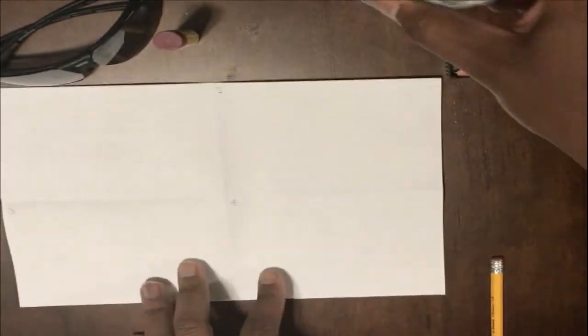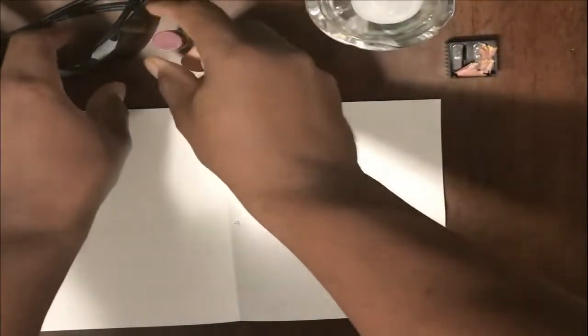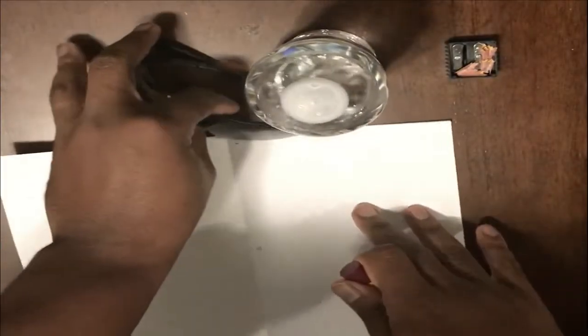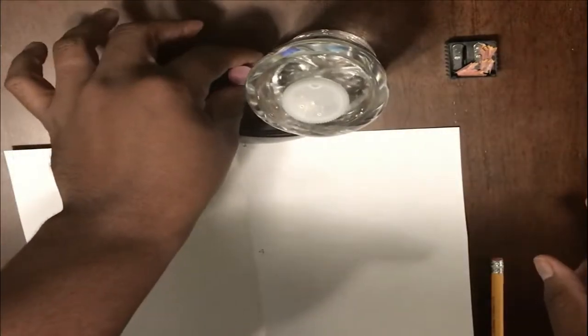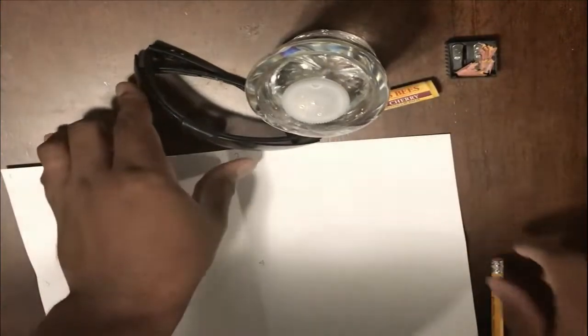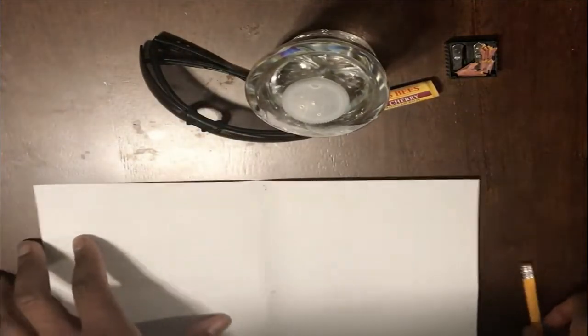So I'm going to set up my still life. Let's see, I want to set it up. And remember, you can tell a story with your still life, or it can just be a random group of objects. Alright, I got my still life set up. Now remember, I'm drawing it from the way I see it.